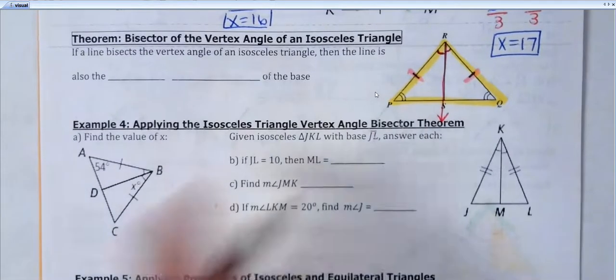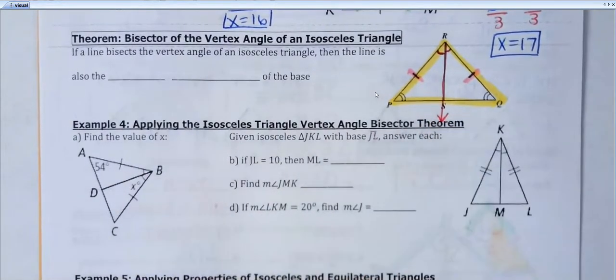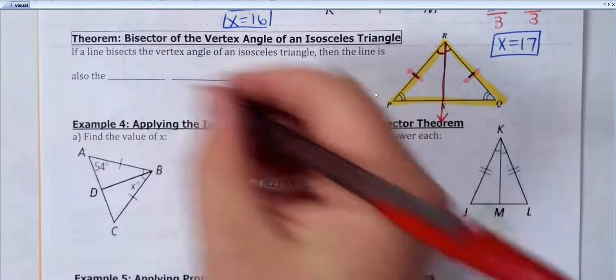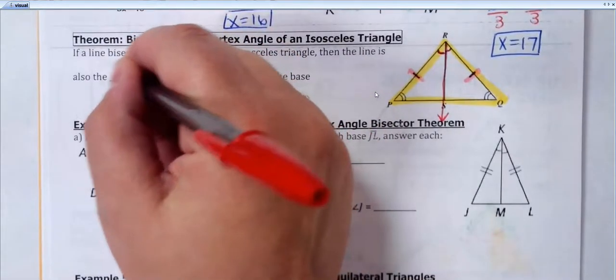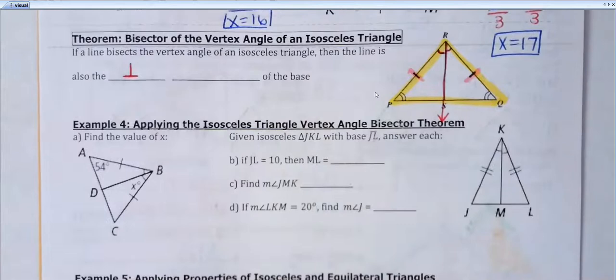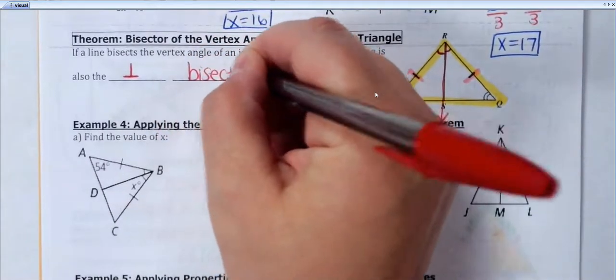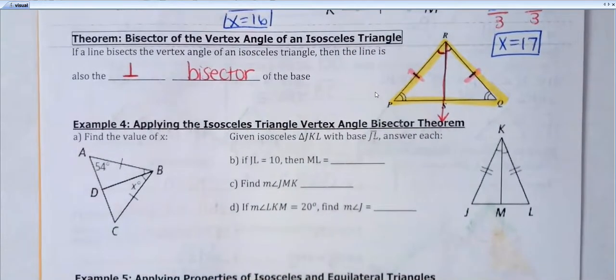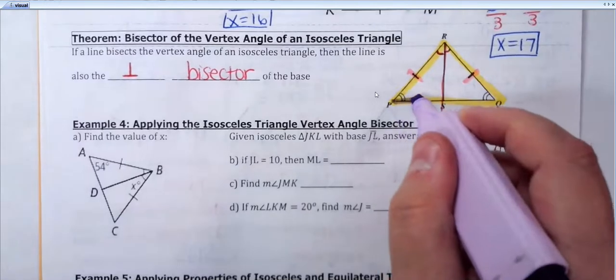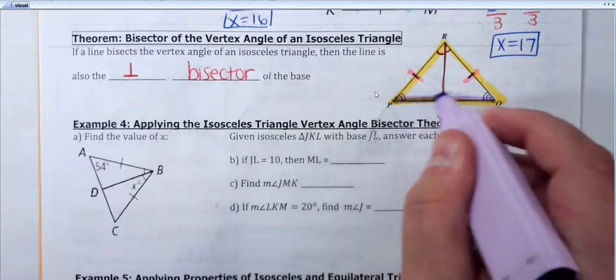So it bisects that angle. You're going to get 2 properties with this. The line is also going to be, I'm going to write the symbol for perpendicular, also the perpendicular bisector of the base. Okay, so I'm going to draw in this picture a little bit. The whole base of the overall triangle there would go from P to Q.